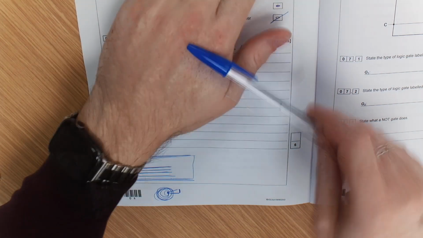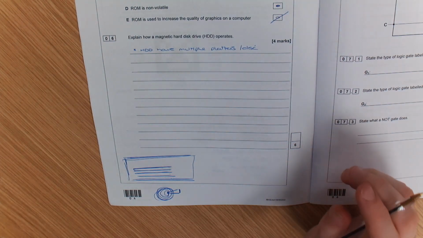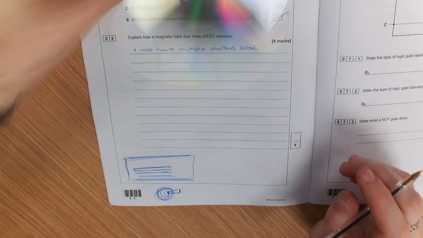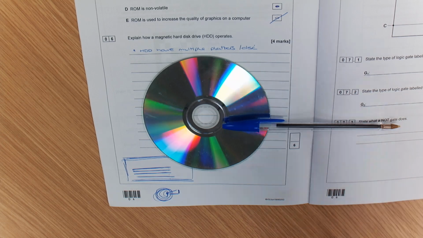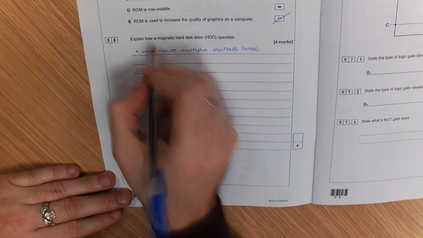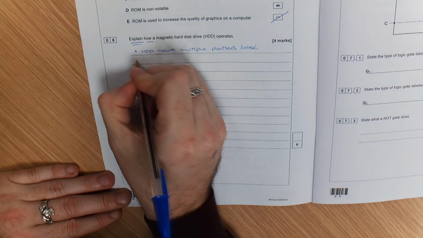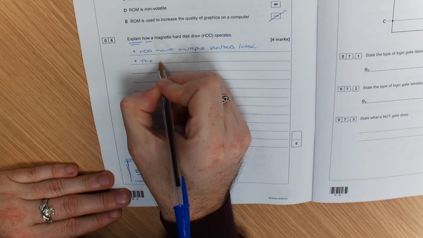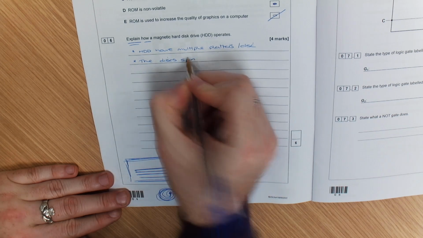Think about it. If that's the top of my hard drive, what needs to happen in order for that read-write head to actually do something? Such an easy mark, but you might not have thought to write it. You got it because it does say explain how. Right? That's got to spin. All right. The disks spin. All right.